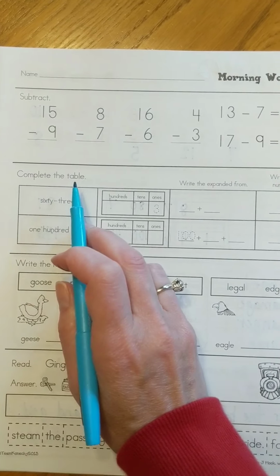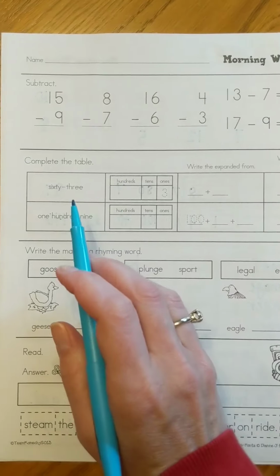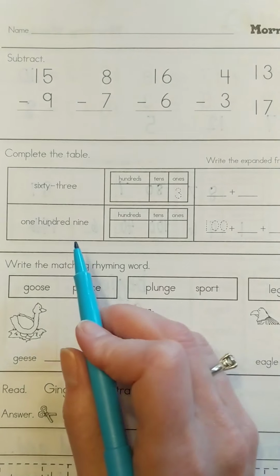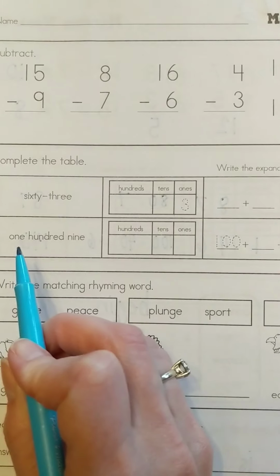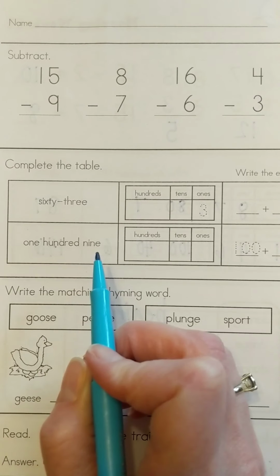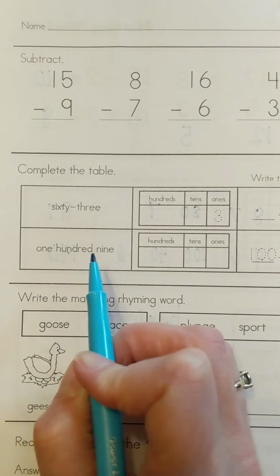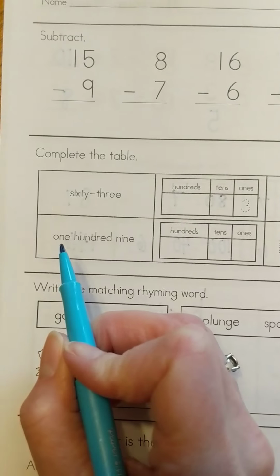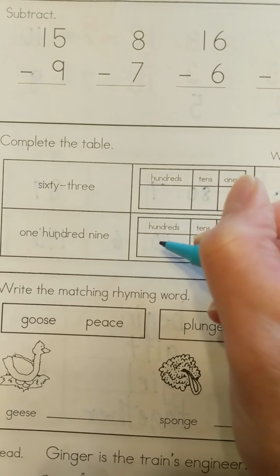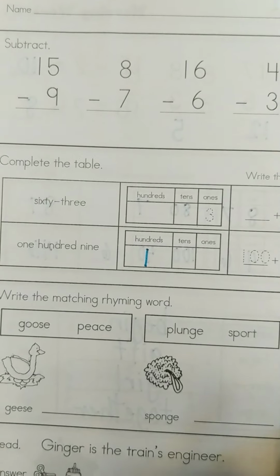So we have complete the table. We're talking about place value. So we've got our word form. Let's go ahead and do the second one first. So the word is 109. So in 109, how many hundreds are there? Well, I see 100. So I'll write the 1 in the hundreds place.